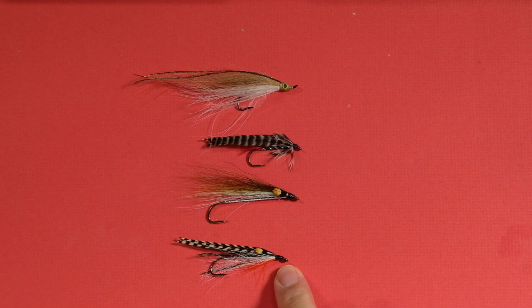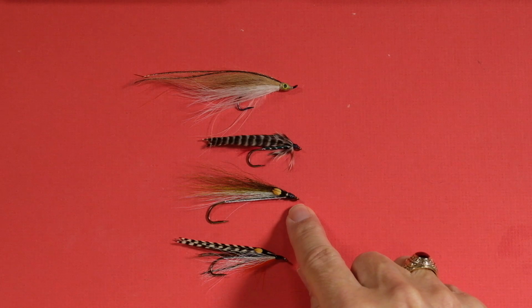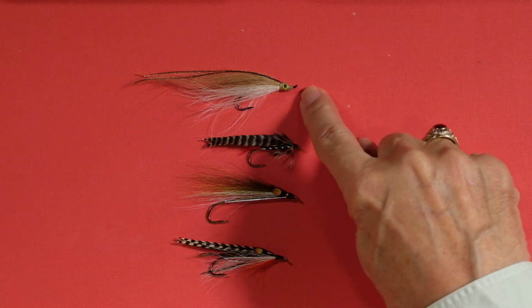So I've got 4 streamers here. I can count this time. And we have a feather wing, a classic bucktail, another feather wing, and my Weimer pattern. Now, if you're going to make a choice between these, a lot of it has to do with your river, because these flies will have different action in different currents.